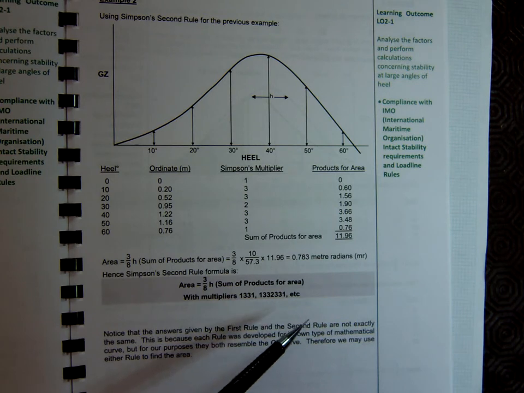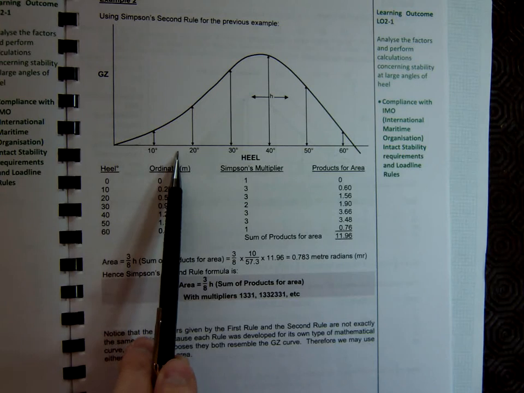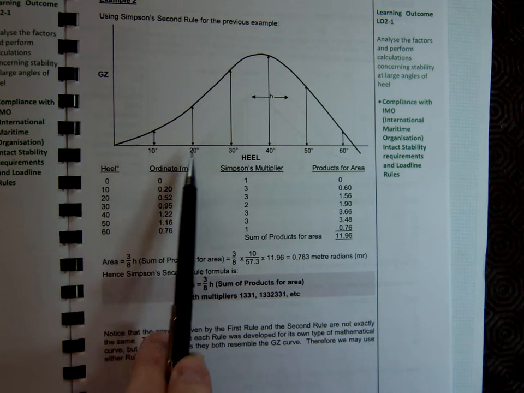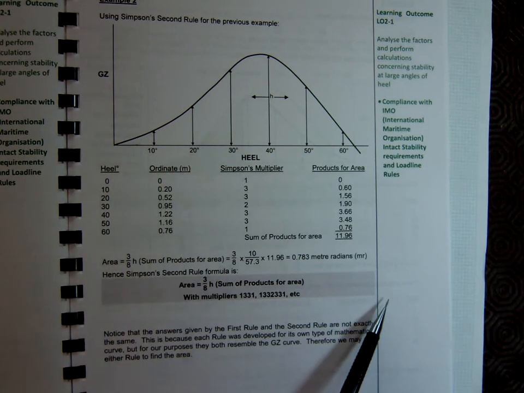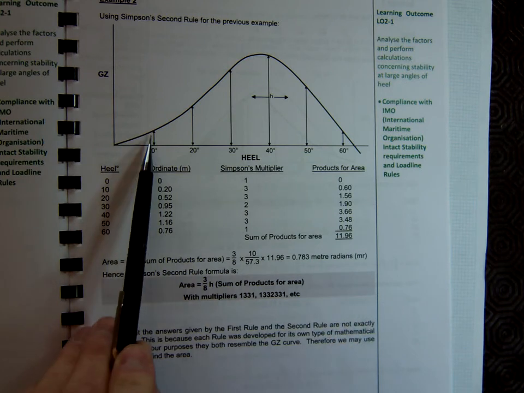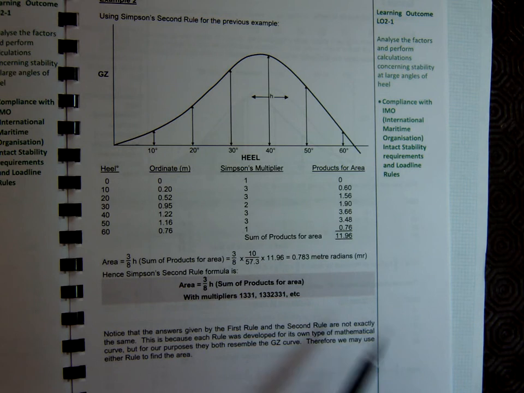So the key things to remember: your common interval between your measurements, your ordinates, must be the same. That's the key thing. They must be the same. They must be constant. Then we simply measure the ordinate values, use the multipliers, and then use the formula.